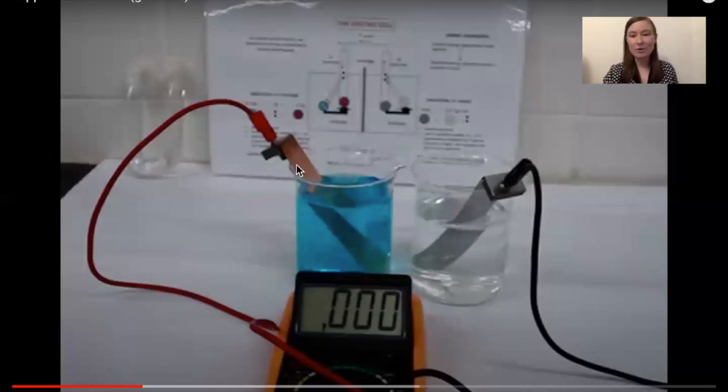So copper won't react with copper sulfate, and zinc won't react with zinc sulfate. There's no reaction to be had there either, so you're not having a reaction within any one beaker. But when we connect the two beakers to each other, when we wire them together, now we can have a reaction. You would wire the zinc strip up to whatever your load is, and then wire that to the copper strip.